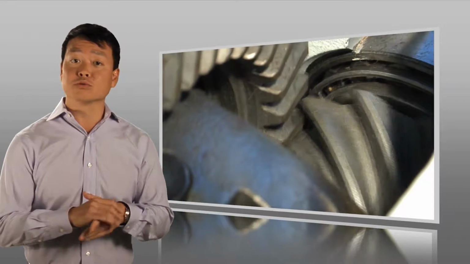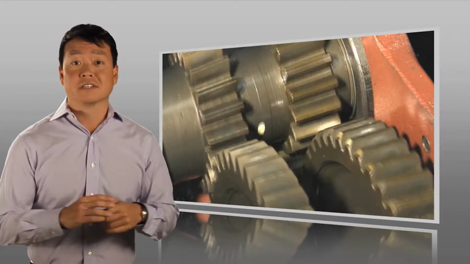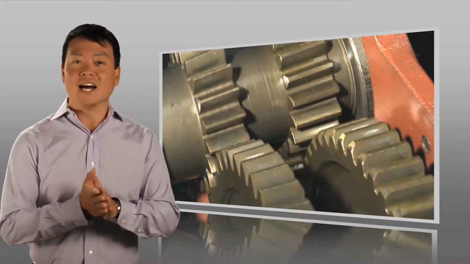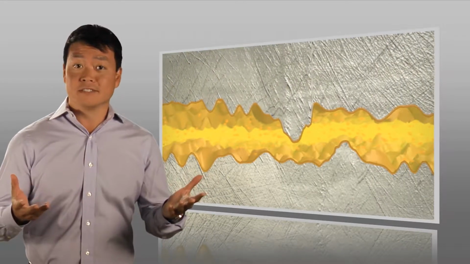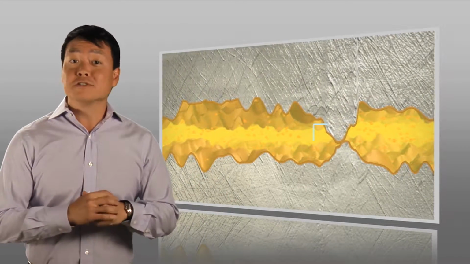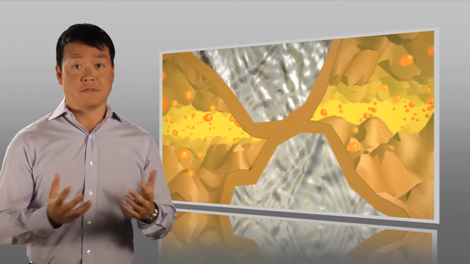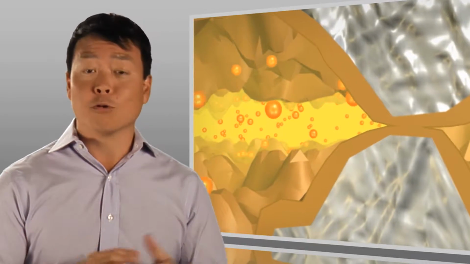Wherever shafts and axles turn, wherever gears mesh, you'll probably find a lubricant of some kind. The main purpose of a lubricant is lubrication. It reduces friction and wear by providing a slippery film between two metal parts. But lubricants provide three other important functions.